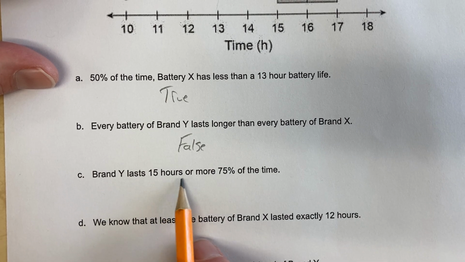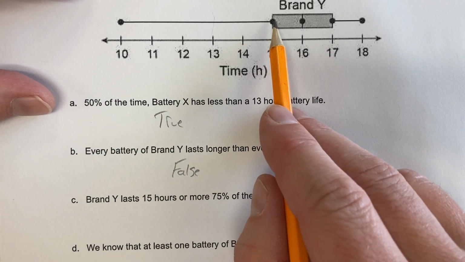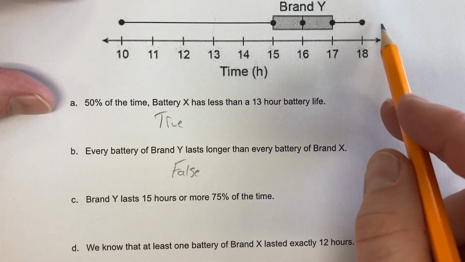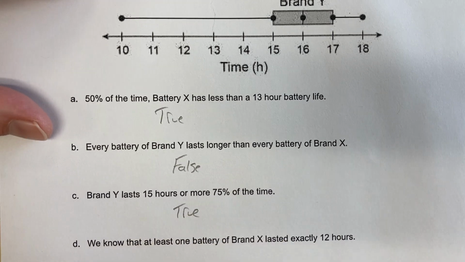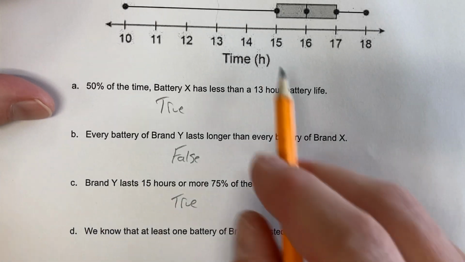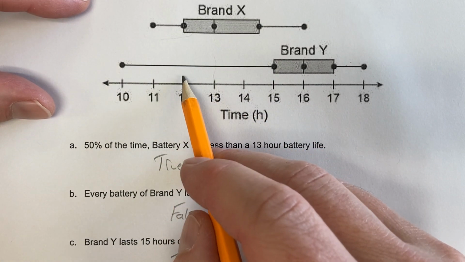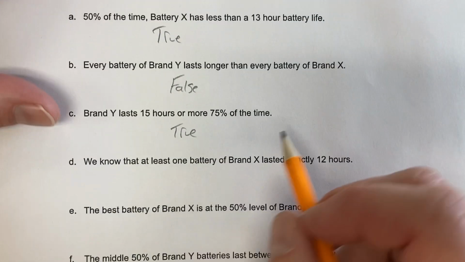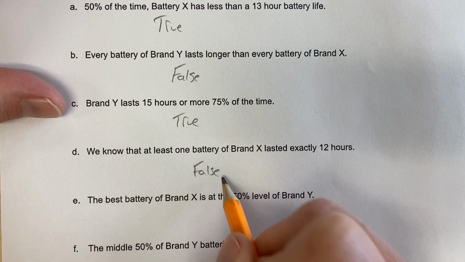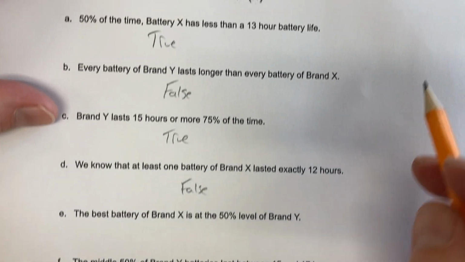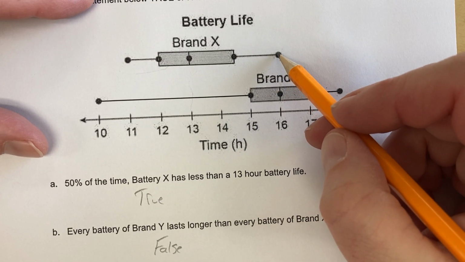Brand Y lasts 15 hours or more 75% of the time. So here's 15 hours, and you can see we have 1, 2, 3. So this 25%, this 25%, this 25%, all are bigger than that. That would be a true statement. We know that at least one battery of brand X lasted exactly 12 hours. So we do know that there's a dot there at 12, but we don't know if there was a battery that did that or if that's halfway between two things. It's saying too much to say that that happened that way, so we'd have to say false for that. The best battery of brand X is at the 50% level of brand Y. Here's the best battery of brand X, and there's the 50% for Y. That's a true statement.